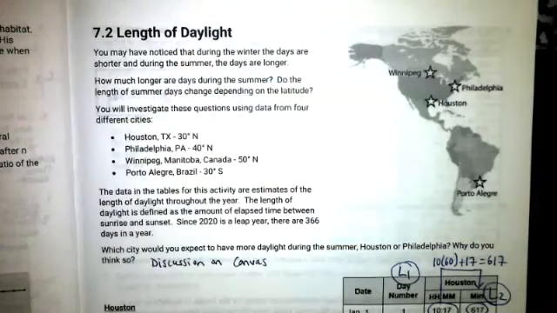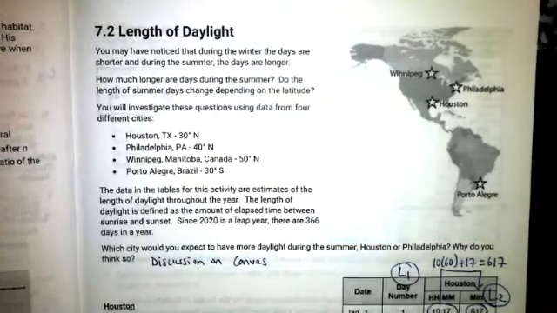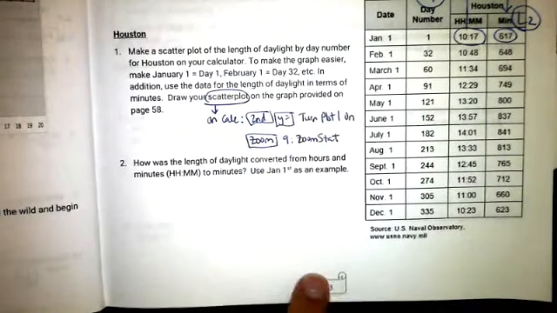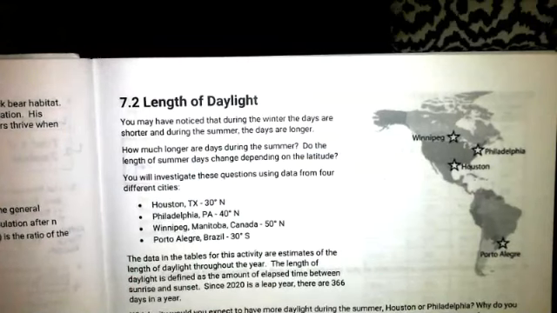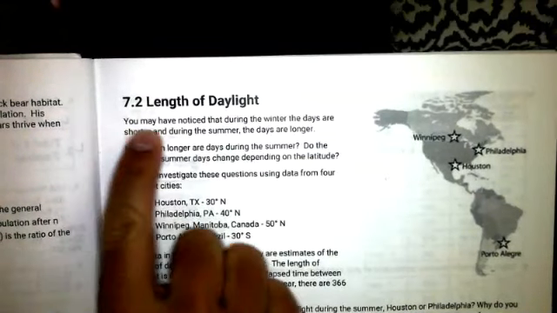Here we go. We are talking about 7.2, length of daylight. This is page number 53 in your booklet. Today, as I record this, is the first day of spring. You may have noticed that during the winter, days are shorter, and during the summer, days are longer.